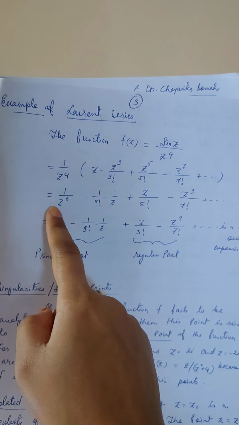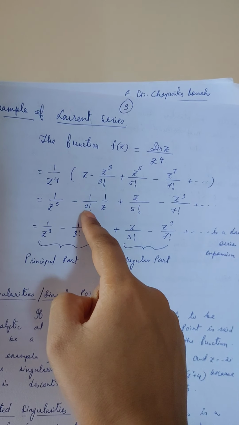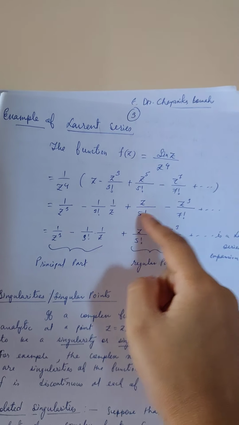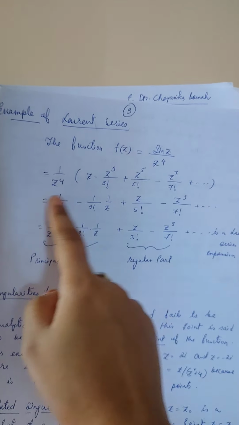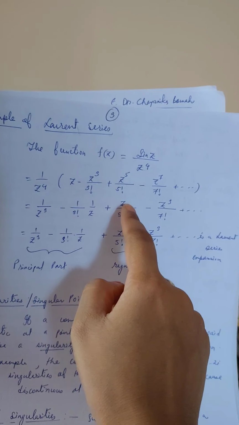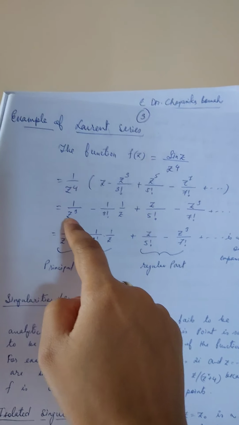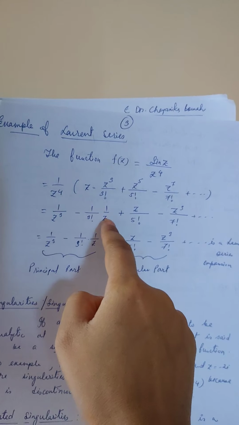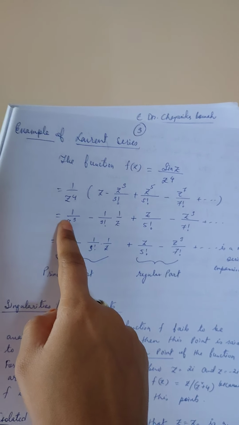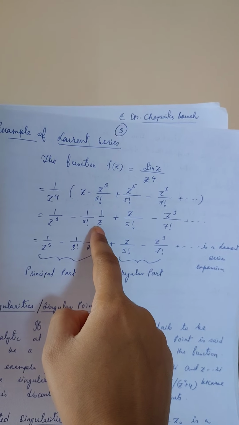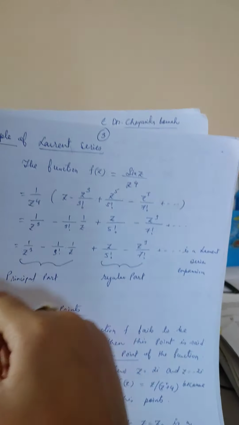So what will be the expansion here? It will be 1 by z cube, minus 1 by factorial 3 times 1 by z, plus z by factorial 5, minus z cube by factorial 7 like this. Here you see in the expansion you are getting positive powers as well as negative powers. See, 1 by z cube and 1 by z are negative powers of z, because it is basically z to the power minus 3, and this is z inverse. So this is the Laurent expansion.